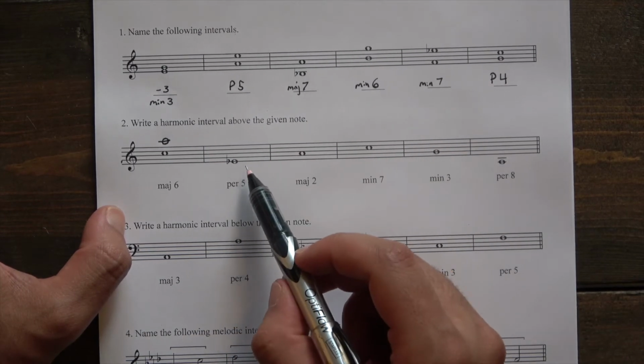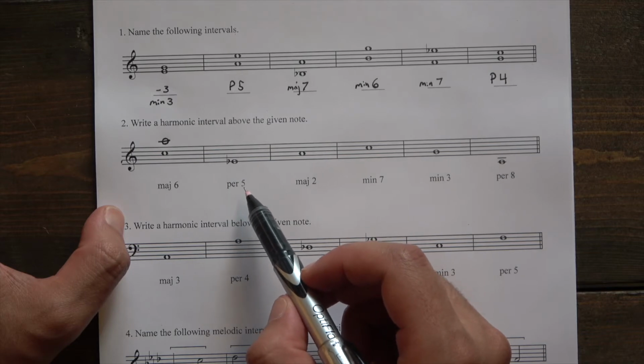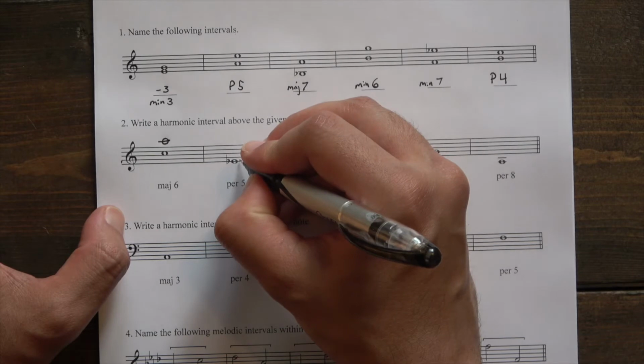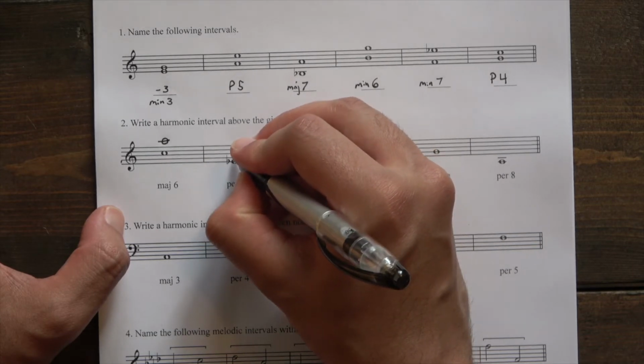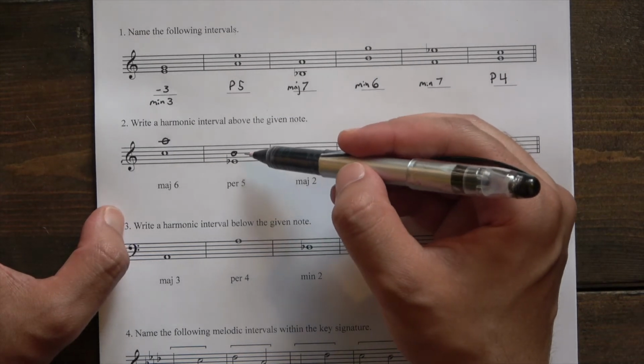Okay, next one. We have an E flat, and we need to write a perfect fifth. Let's start by just writing a fifth. So we'll go E and count up 5. E, 2, 3, 4, 5. We land on this B. Okay. I don't know whether it's going to be B natural, B sharp, or B flat.